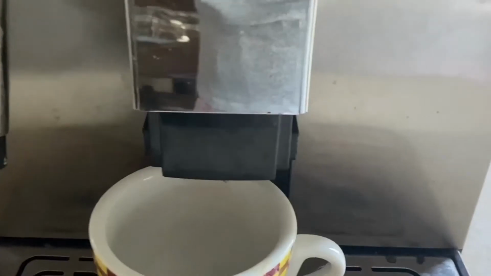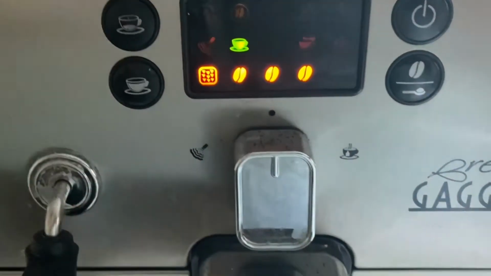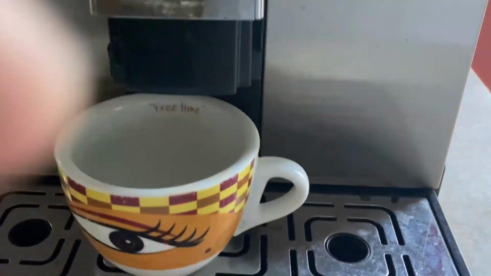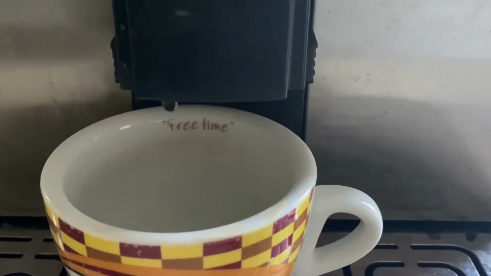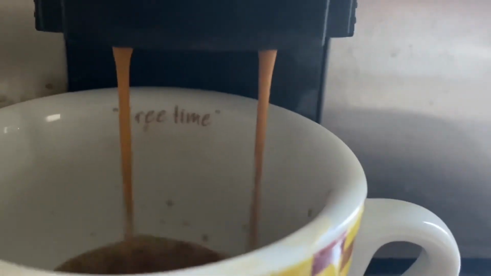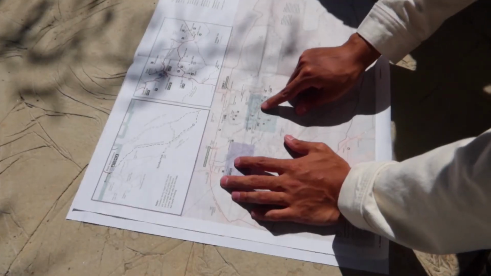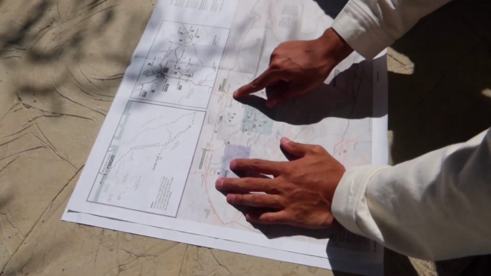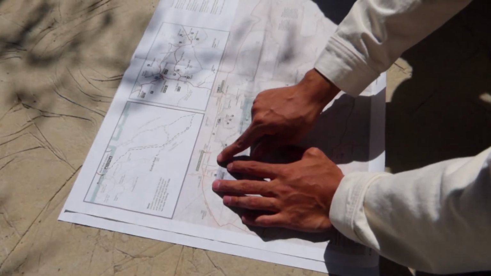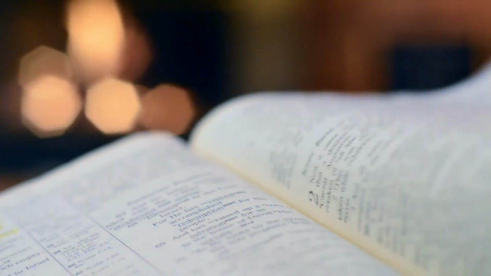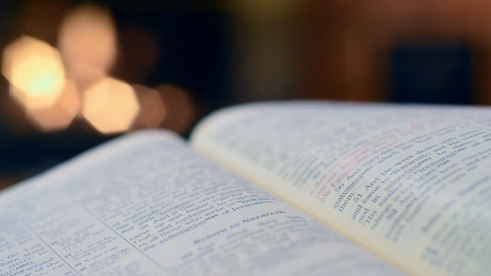The way my coffee machine works is a system of signs. A map is a system of signs. And even the written language is a system of signs.